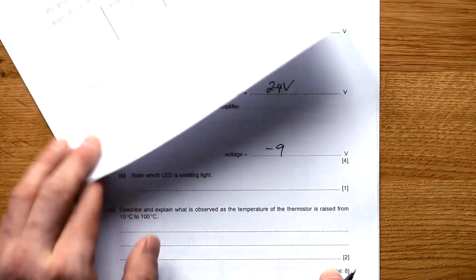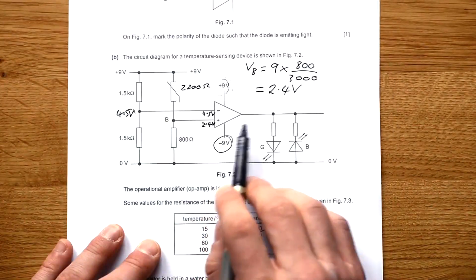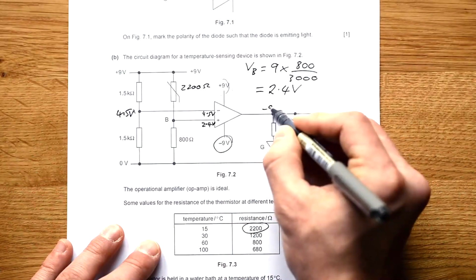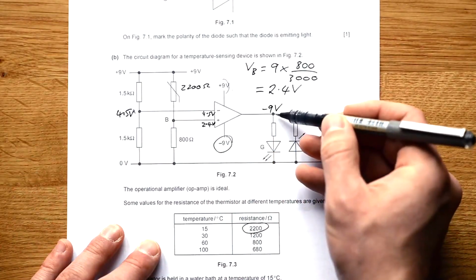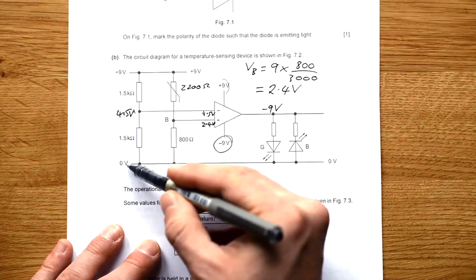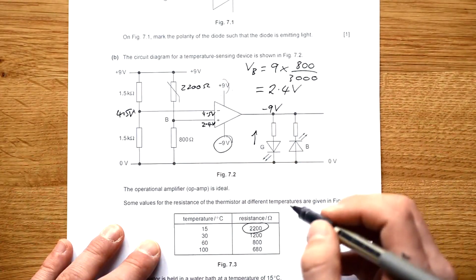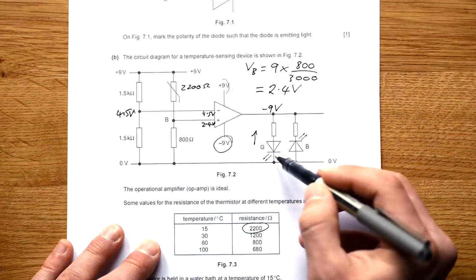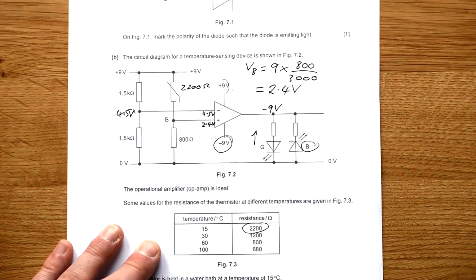State which LED is emitting light. Well, if we have minus 9 volts coming out of here, that means we have minus 9 volts here. So current is going to flow not from here to here, but 0 to minus 9. Current's going to go up this way. Therefore, it cannot be G that lights up, it's going to be B.